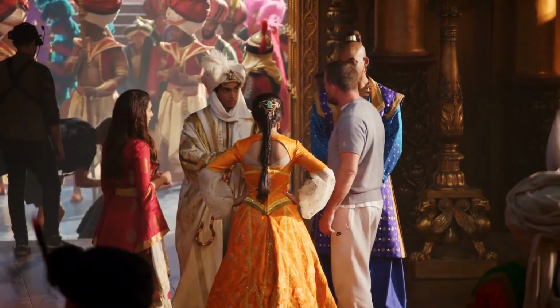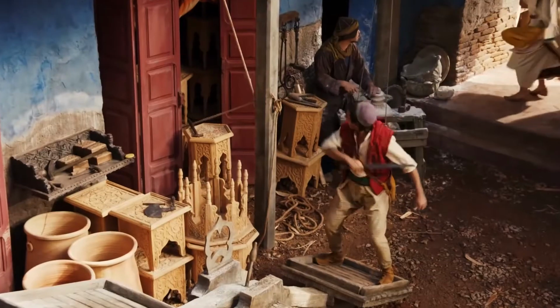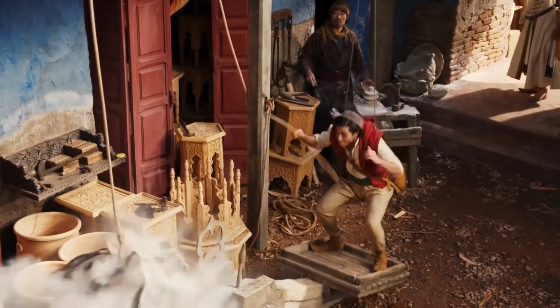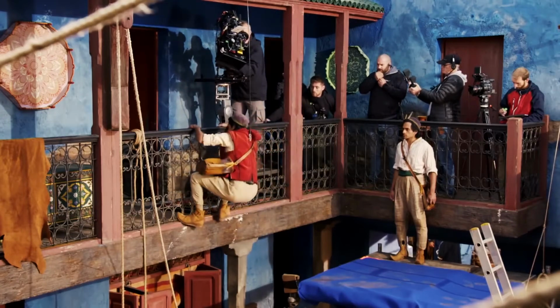The Agrabah courtyard, market, stalls, narrow alleys, and cluttered rooftops were designed to accommodate the extensive choreography and stunts featured in the musical numbers One Jump Ahead and Prince Ali.